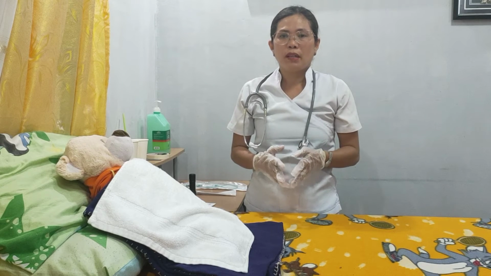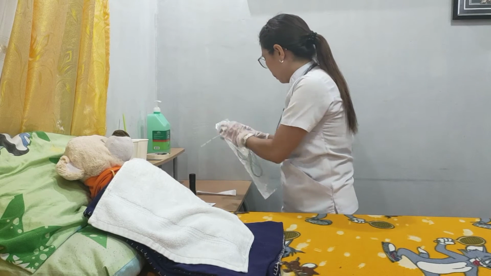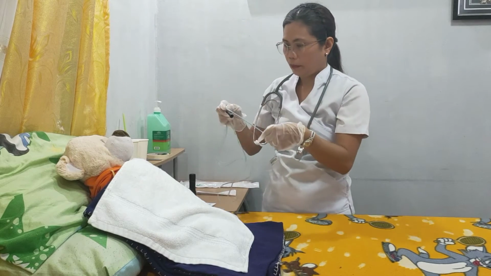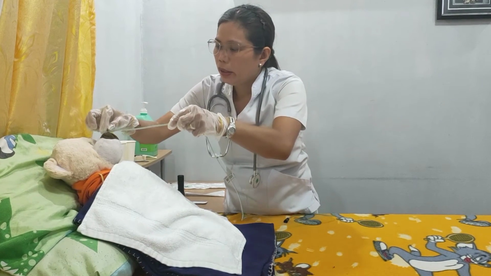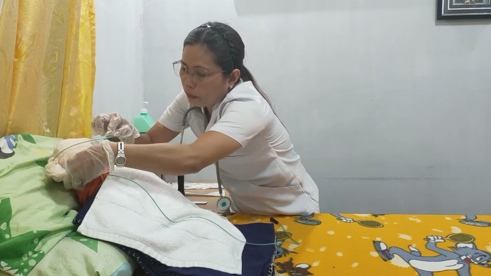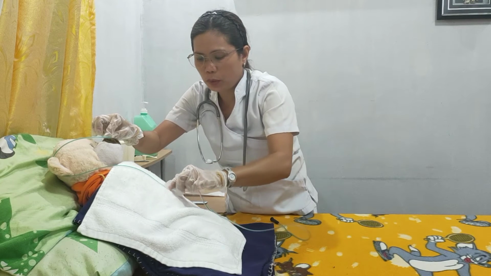Make sure of the distance to insert the tube by measuring. Place the tip of the tube at the end of the client's nostril extended to the tip of the earlobe. Starting here, up to the earlobe, and until here in the xiphoid process.